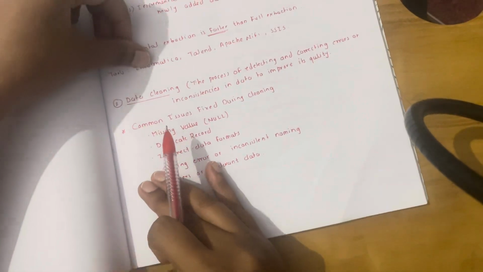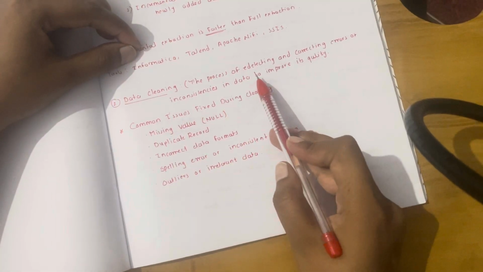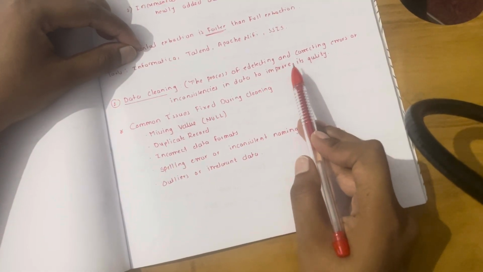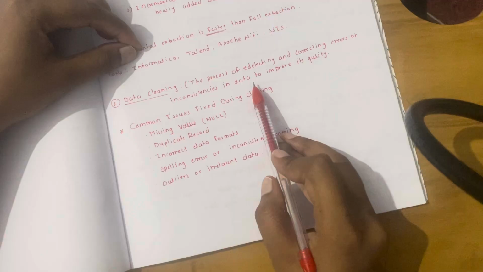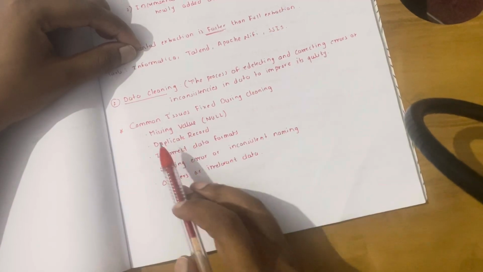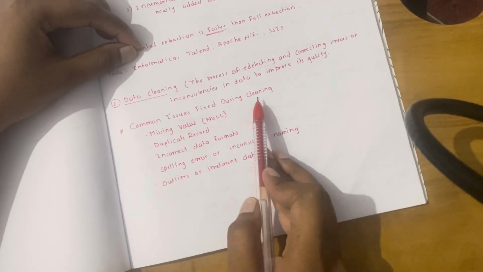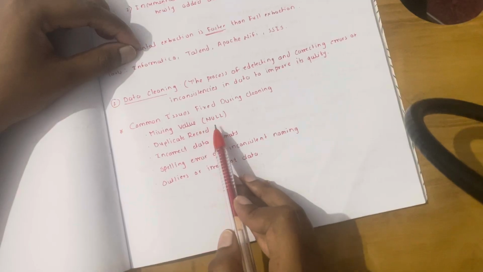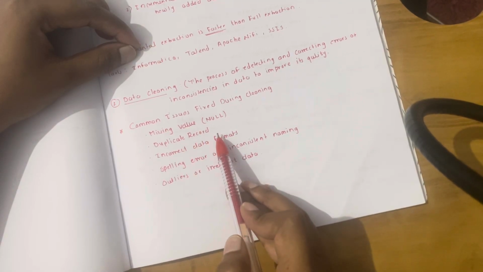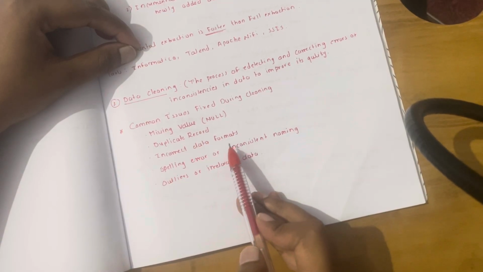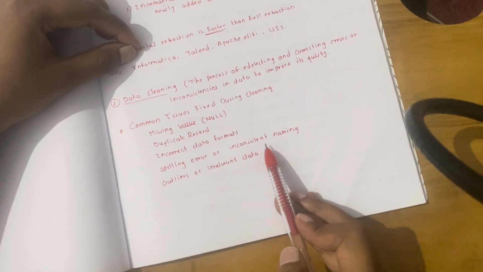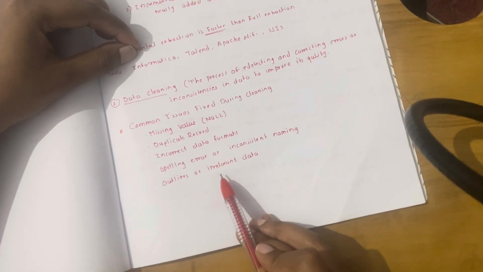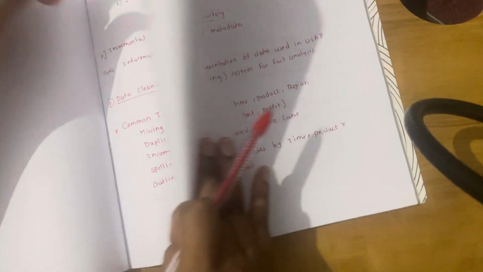The next type is data cleaning, the process of detecting and correcting errors or inconsistencies in the data to improve its quality. The common issues fixed during cleaning are missing values, which means null values, duplicate records, incorrect data formats, spelling errors or inconsistent naming, and outliers or irrelevant data.